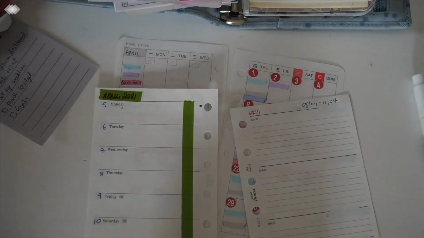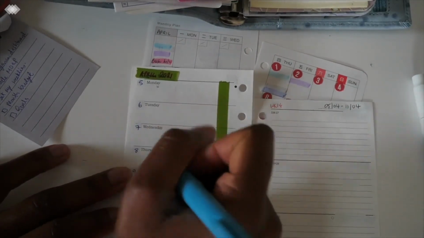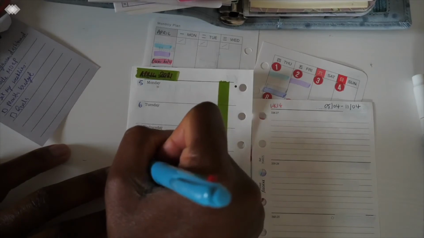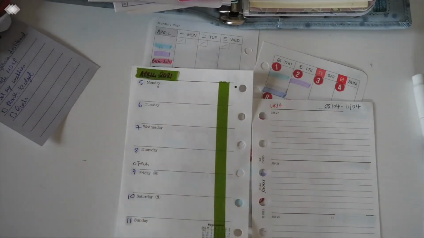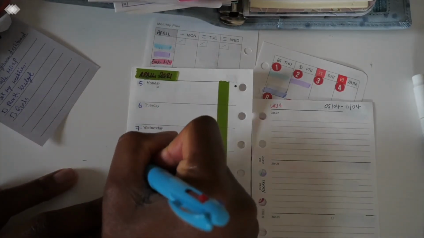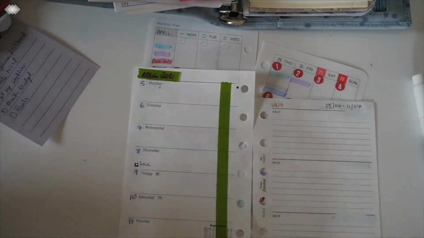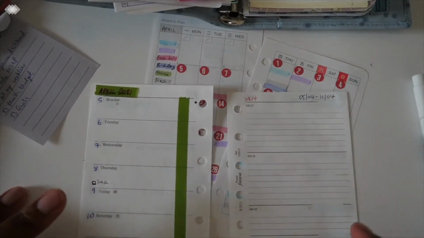And I will just put in on Thursday, I'll write it as an event. It's the trash. So that's it. Well, is it an event or to-do? I'm going to put it as a to-do. I'll make that into a square. Doesn't really matter. So that's basically my week setup.